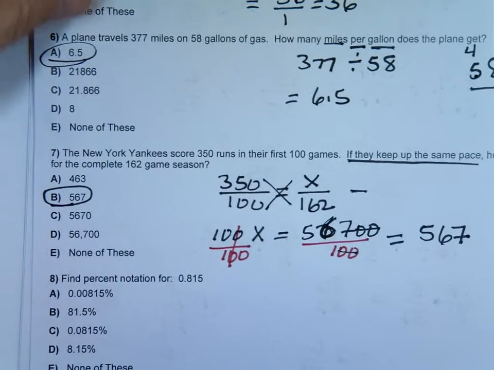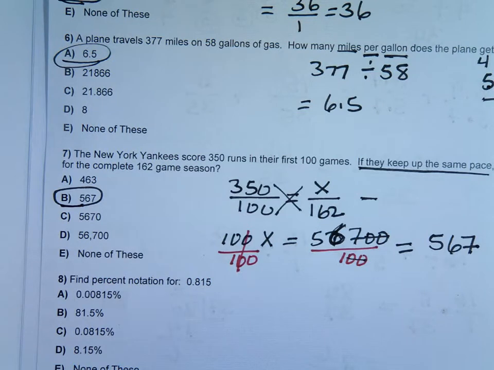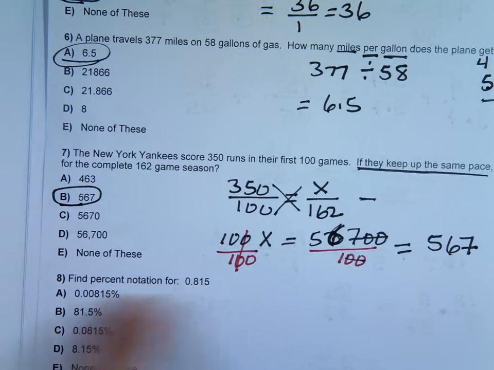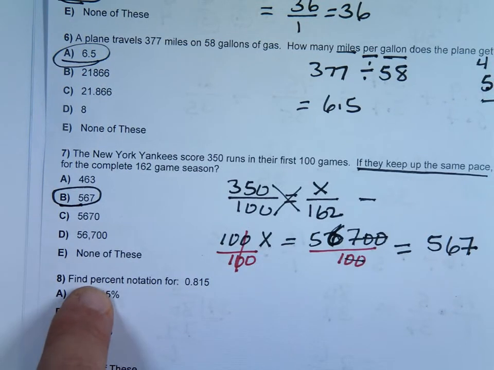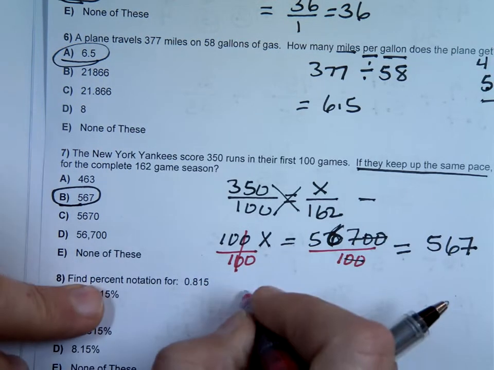Find the percent notation of 0.815. Now notice that this number is what? Is it a fraction? Is it a decimal? A decimal. And you want to change it to what? Percent. Remember decimal to percent? Remember the ABCs.